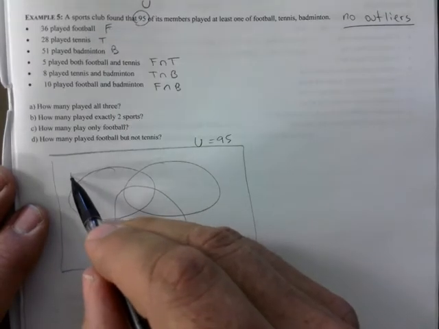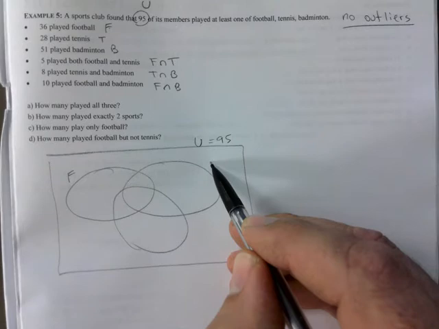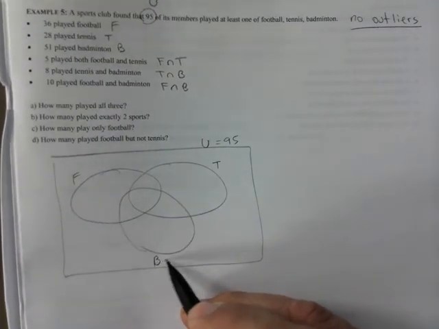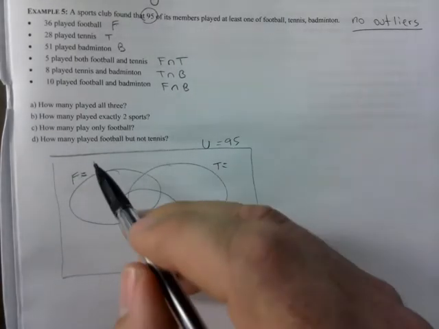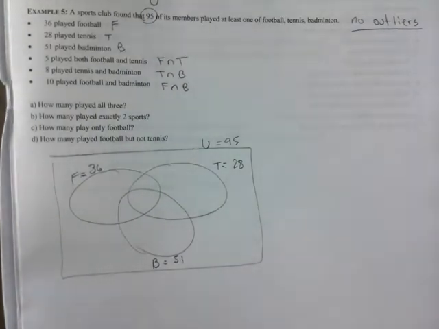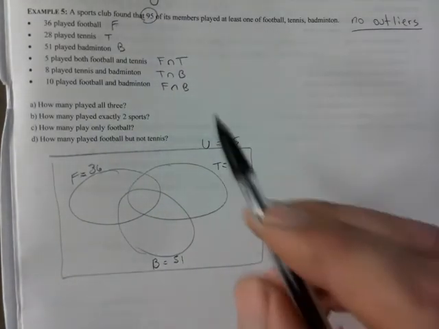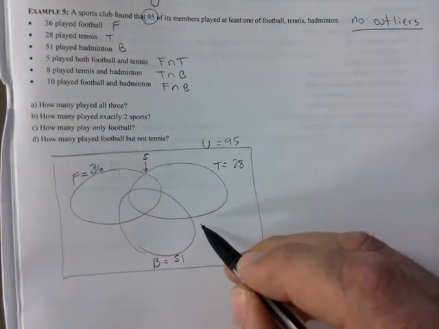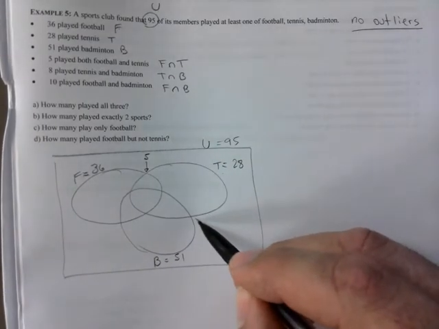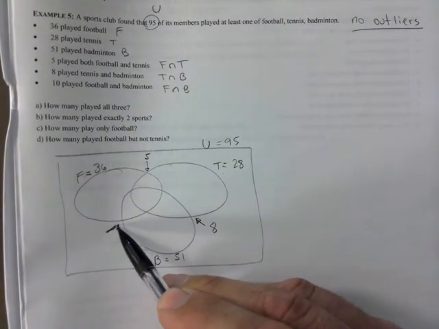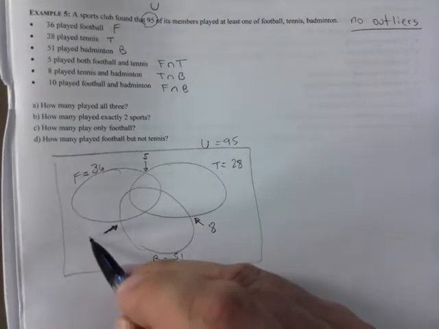And I know that I have football, tennis, and badminton. Let me just make sure I have that in that order. Tennis and badminton here. Let's fill that in real quick. So 36 football, 28 tennis, 51 badminton. The intersection, F and T, this sliver is 5. T and B, that intersection is here, that is 8. And this intersection is 10, football and badminton.